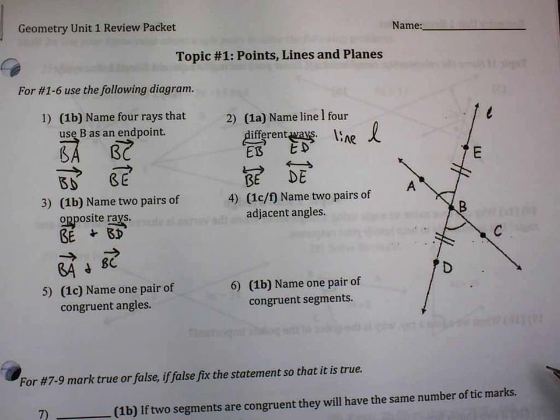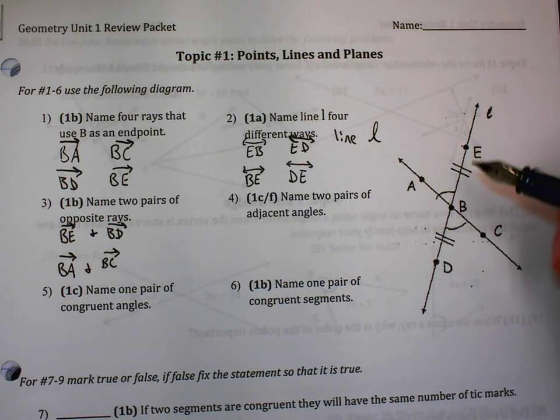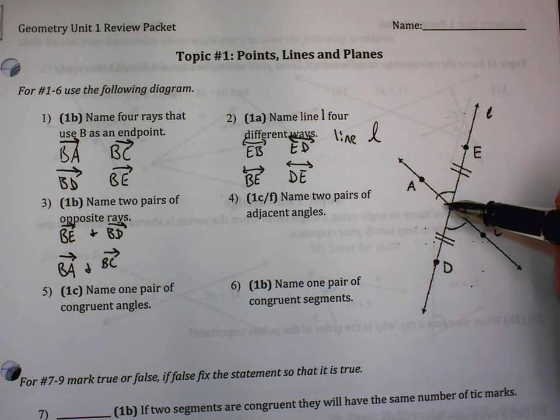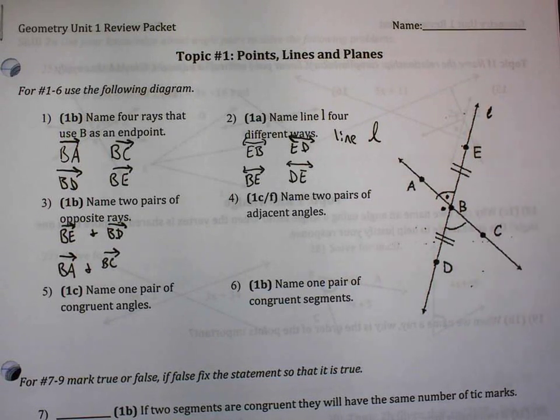Number 4, name 2 pairs of adjacent angles. Adjacent angles share a vertex and a side. So there's a lot of potential adjacent angles we can name here. These 2 angles, for instance, are adjacent, as well as these 2, and these 2. So we just need to pick 2 angles that are next to each other and then name them using 3 points. I'm just going to use the 2 that I already identified.